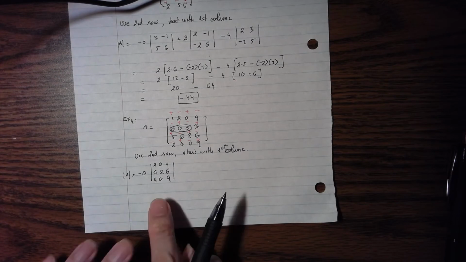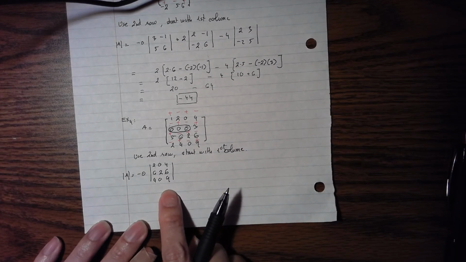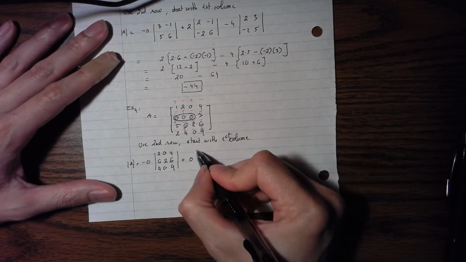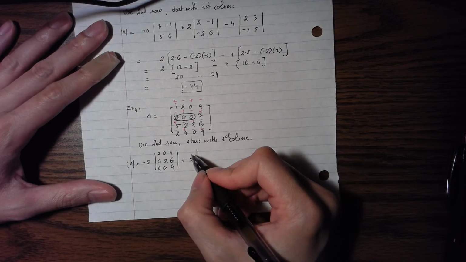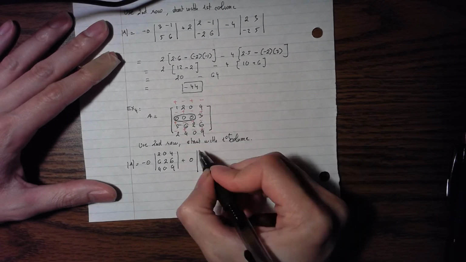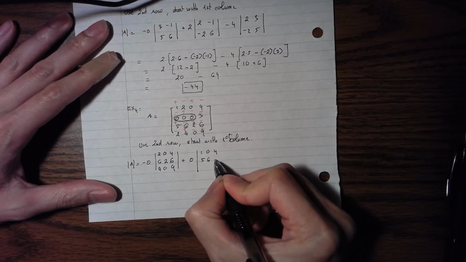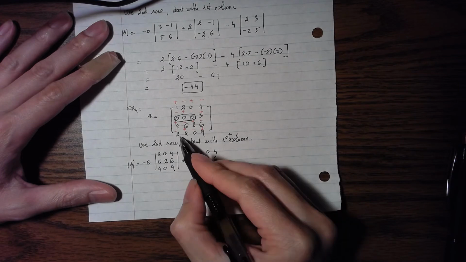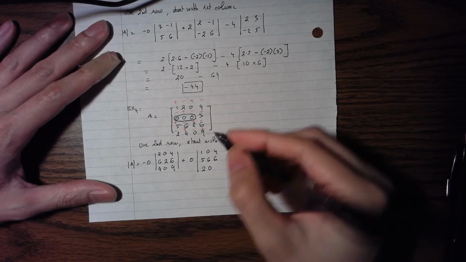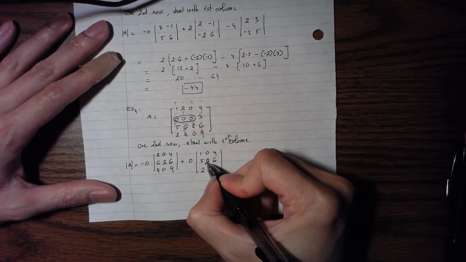This is M21. Okay, then we have positive 0, second row, second column. So you cross them out. So we have 1, 0, 4, 5, 6, 6, 2, 4, 9, 2, 0, 9, 5, 2, 6. I'm sorry, it's 5, 2, 6.